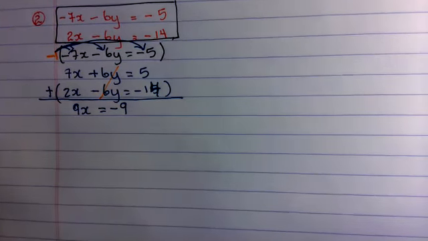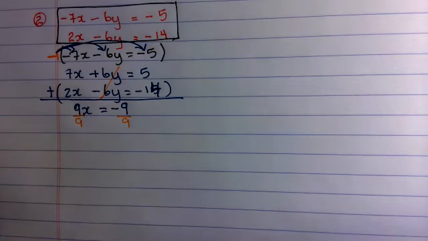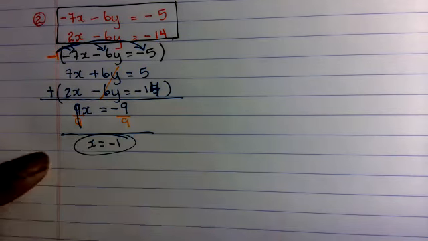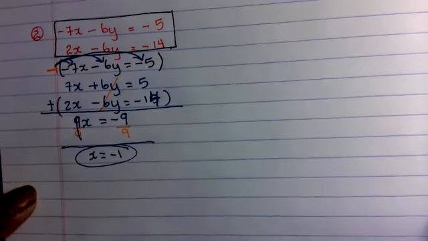I need to get x by itself. They multiply, so I'm going to do the opposite of multiplication, which is division. I divide by 9 on both sides. These cancel. So what do I have? x is equal to negative 1. I got the value x equals negative 1.